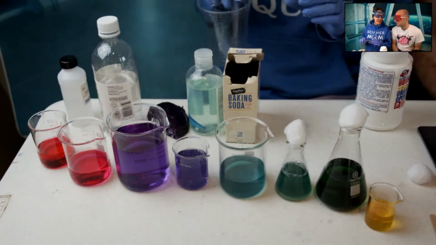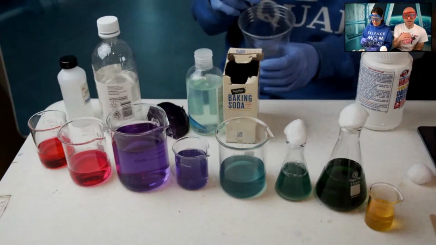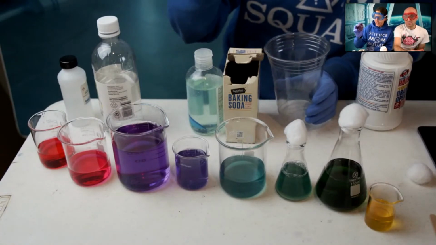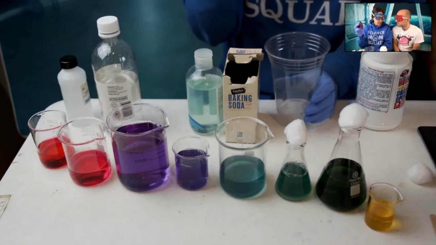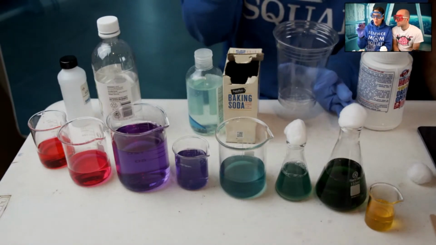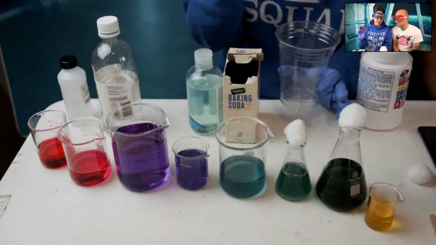It's because of a special molecule in purple cabbage called anthocyanin. Anthocyanin is what gives this purple cabbage its color. It's a molecule made mostly of carbon, oxygen, and hydrogen, but it has a really cool property where it will change color when the pH changes.